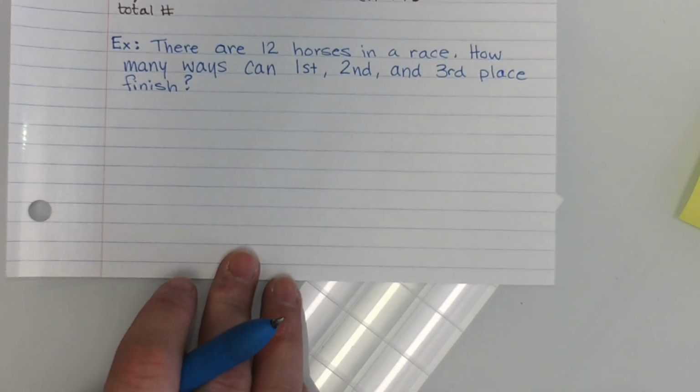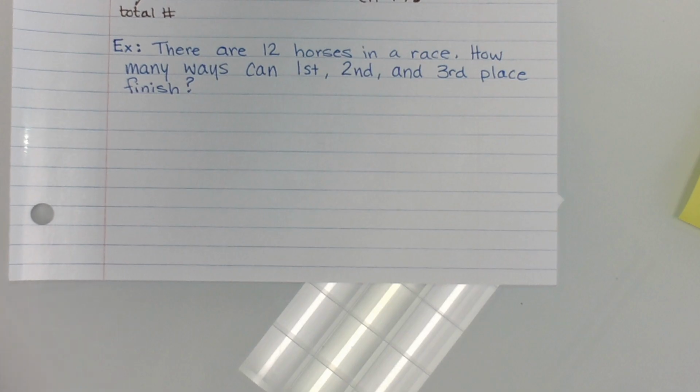They'll work with problems like this. There are 12 horses in a race. How many ways can first, second, and third place finish?